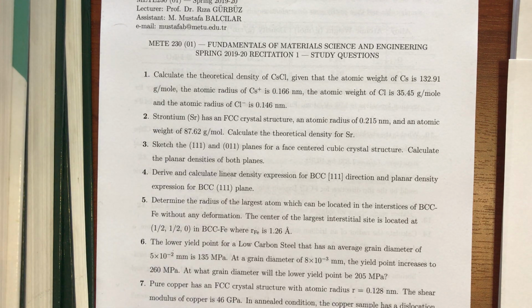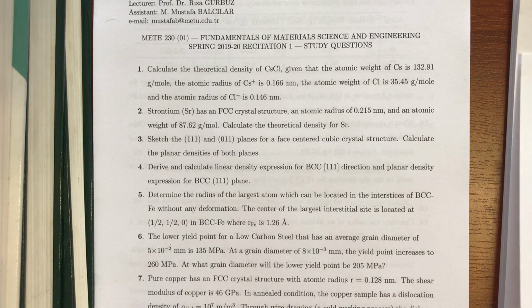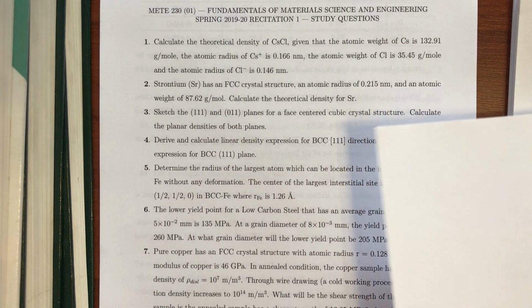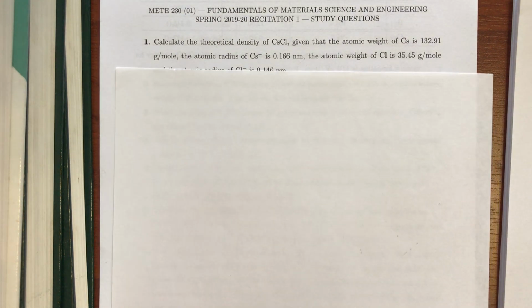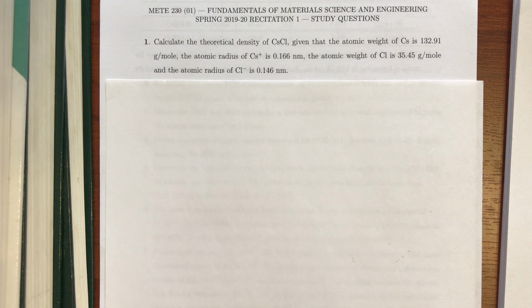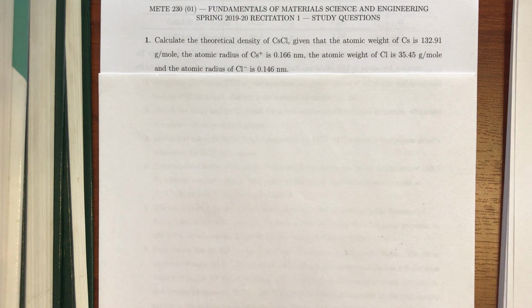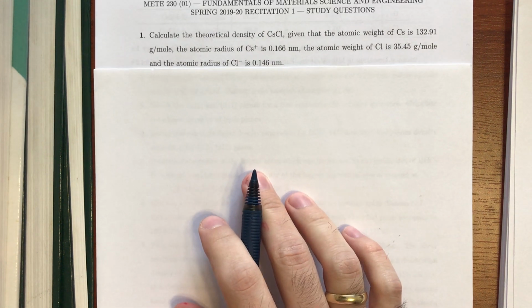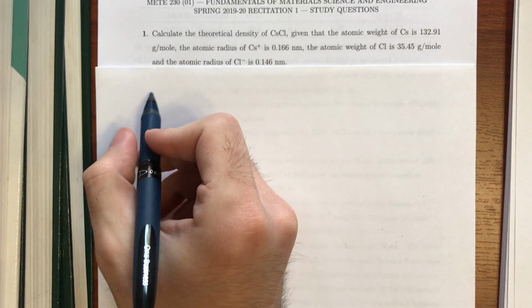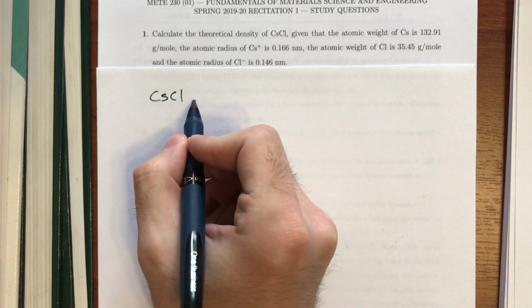Okay, so for this first question, we are asked to recalculate the theoretical density for cesium chloride, and relevant parameters are given to us in the problem. So first we start with the structure of the cesium chloride.